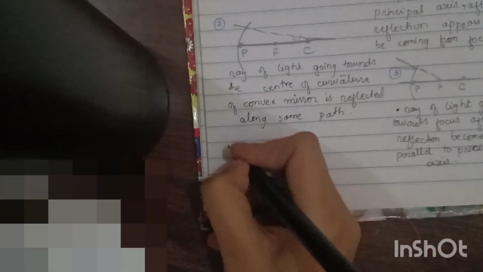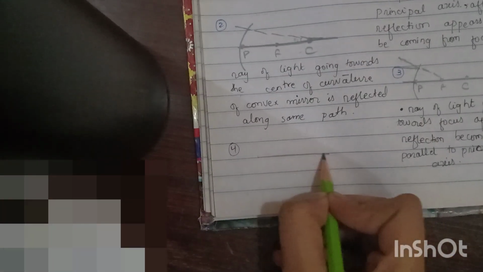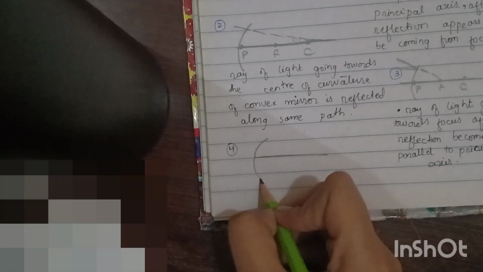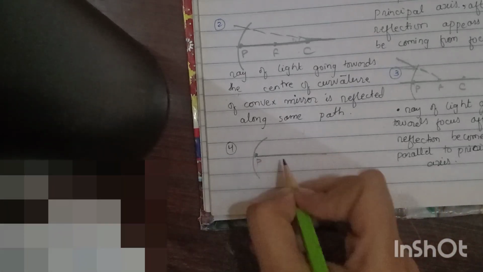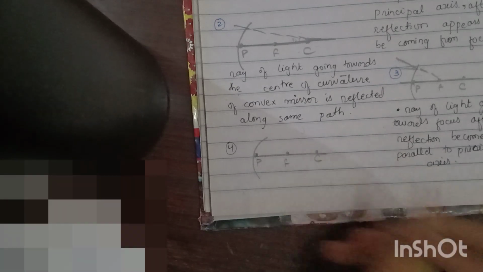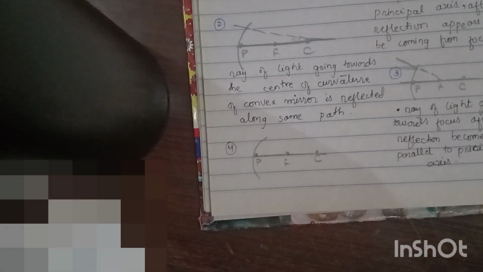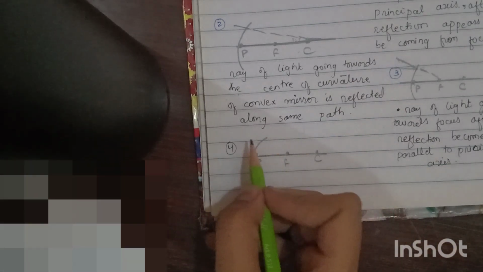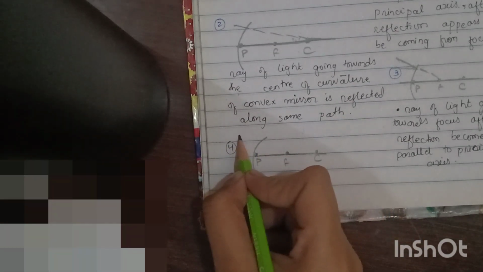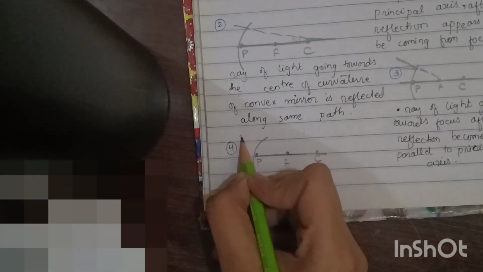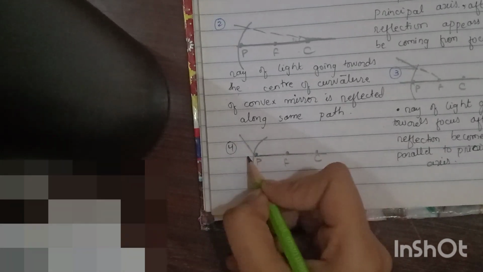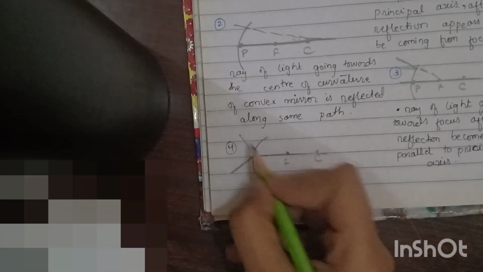And talking about the last rule, that is the fourth rule. First we should go with the diagram. Convex mirror, principal axis, focus, center of curvature. The fourth rule is the easiest of all. It says the ray of light going toward the focus. For example, like here after the reflection, when it is going to the focus, it becomes parallel. The light is coming here to the principal axis, it goes along with the same angle, right?